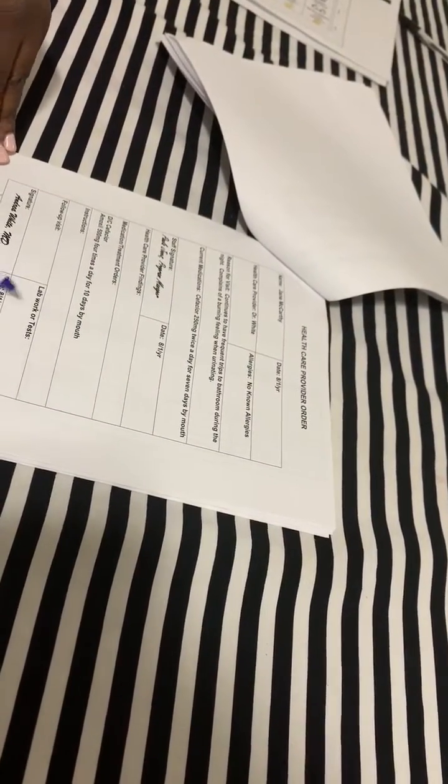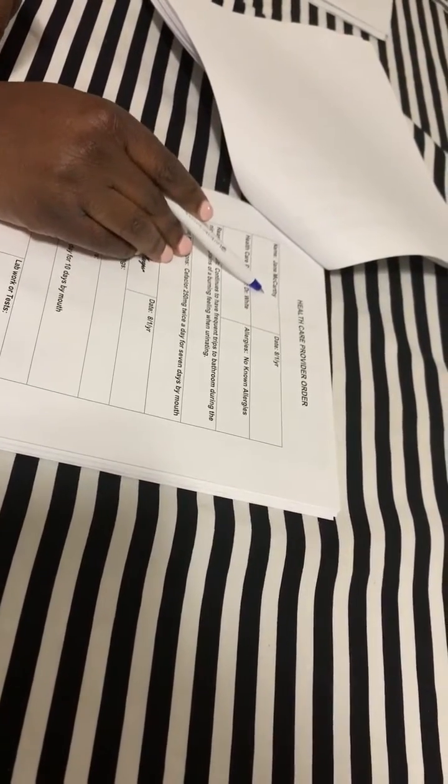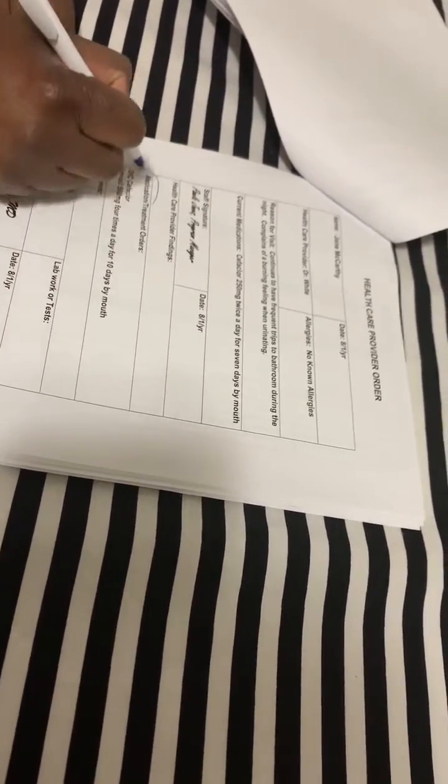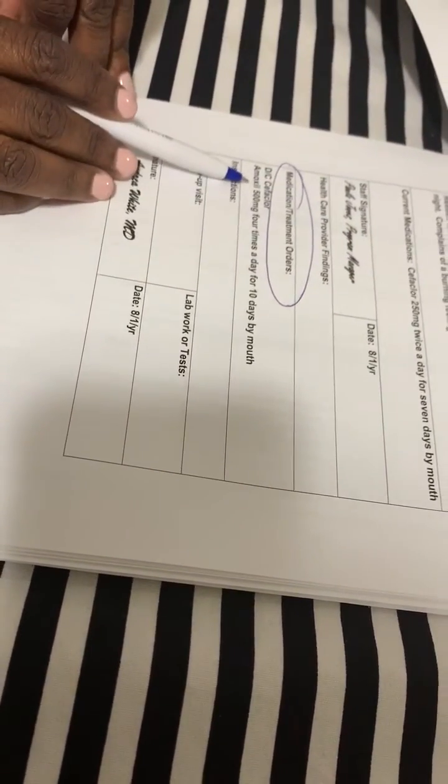Now, your doctor's order, you'll find the patient's name, which is up here. It is August 1st. None of this matters for transcription. You have to jump down to the medication treatment orders. You have two orders from your doctor. DC Cephalcor, and the doctor ordered amoxil 500 milligrams 4 times a day for 10 days by mouth. We're going to do them one at a time. We're going to do the DC Cephalcor order.